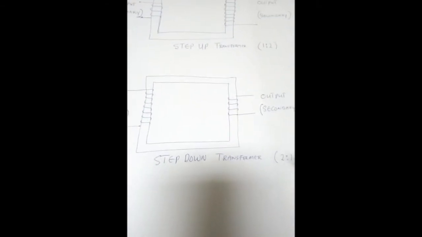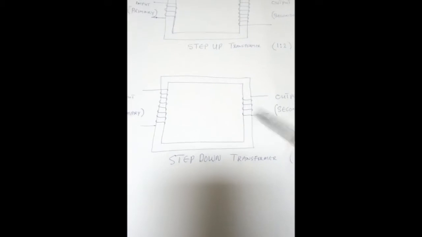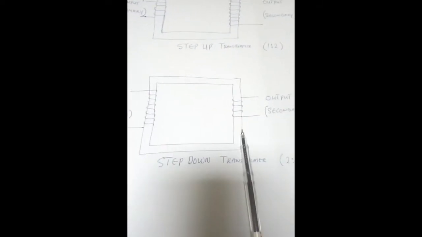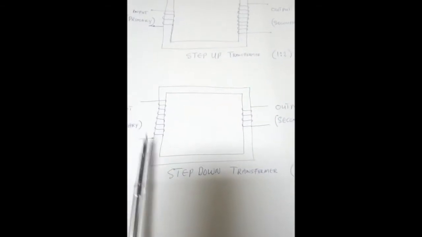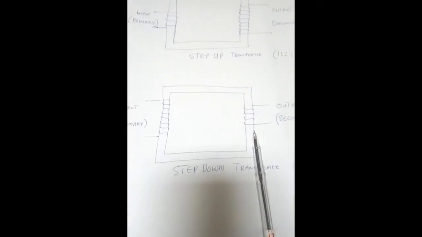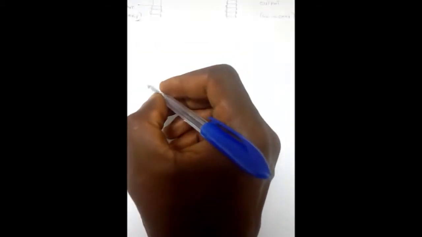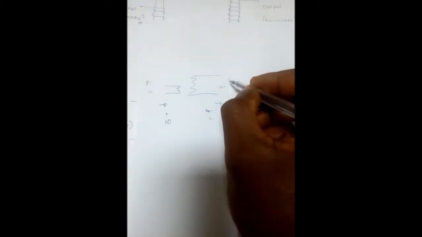So it simply means that the amount of turns you have here, if it's a ratio of 1 to 20, is going to be 20 times what you have here. You understand? For example, let's say this one now, this is a step up transformer, this is the input and this is the output, which is the primary, and this is the secondary.